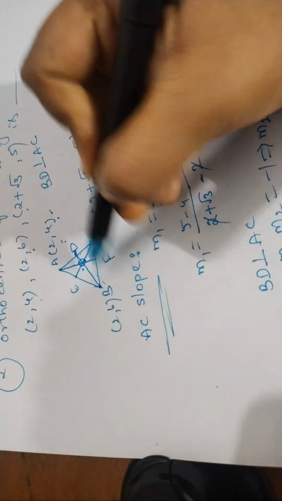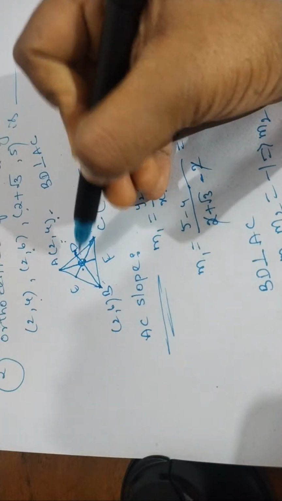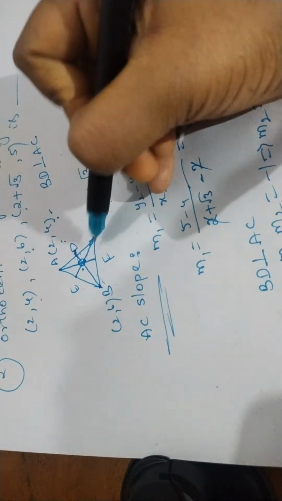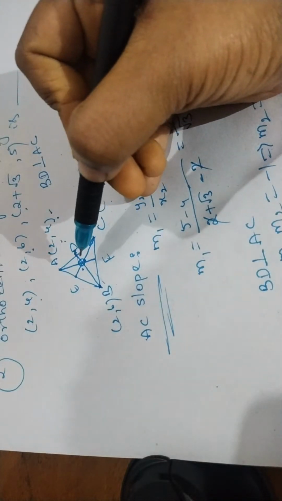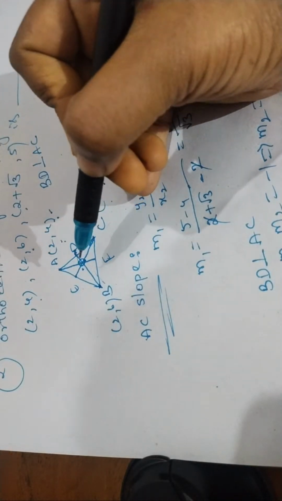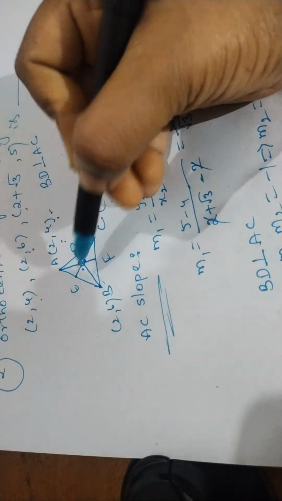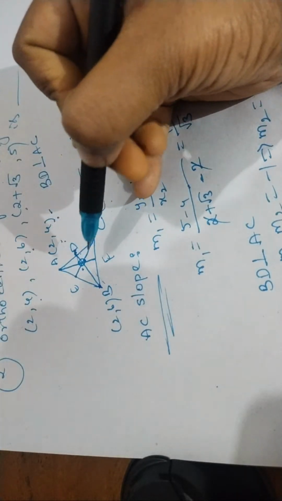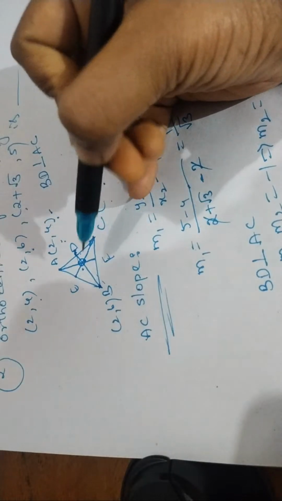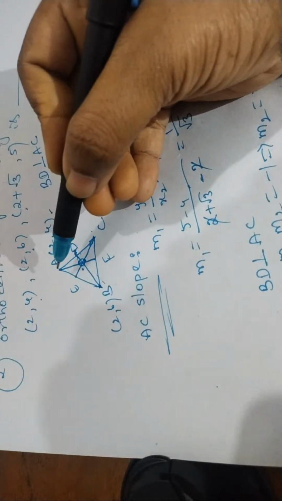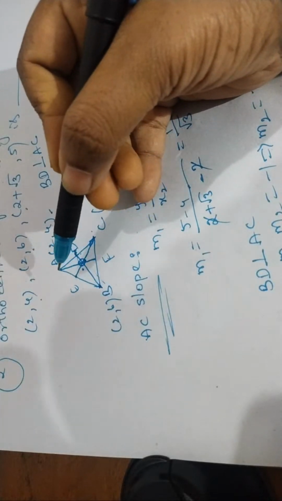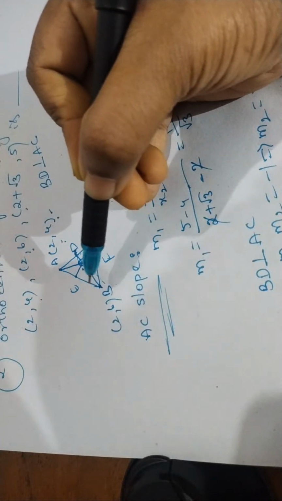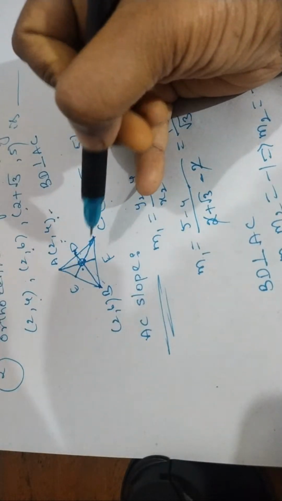Next, BD, one altitude is over. For this altitude we found the equation. Now go for the next altitude, CE altitude. For this CE altitude again we need to find the equation. What are the conditions for finding the equation? First, find the slope of CE. How can we find the slope of CE? We know only C. We don't know the E point. So we take it perpendicular to AB. If we find the AB slope, we get one slope, then we can find the CE slope also.